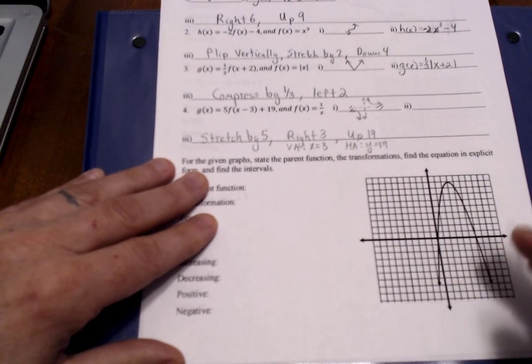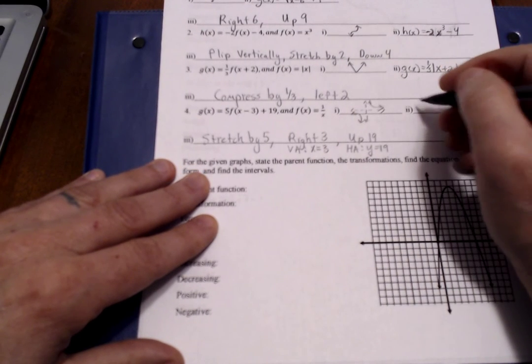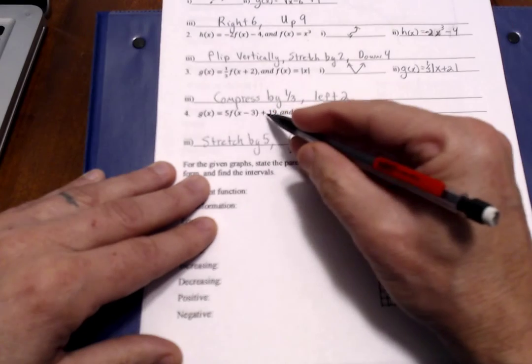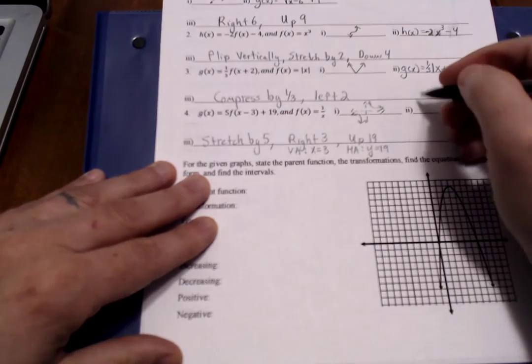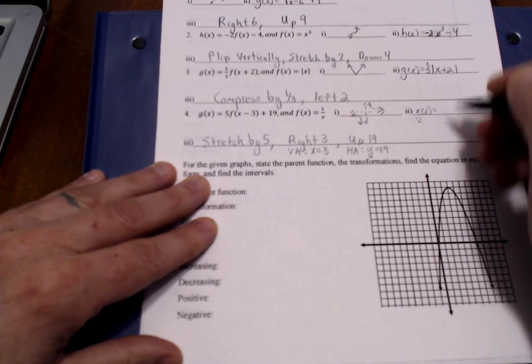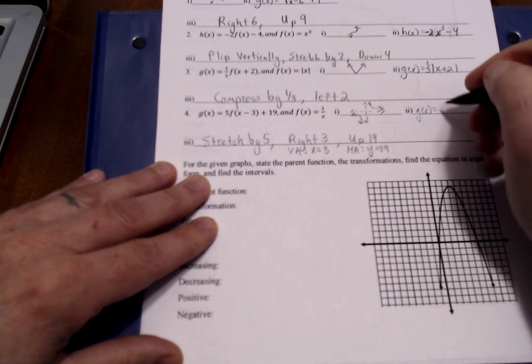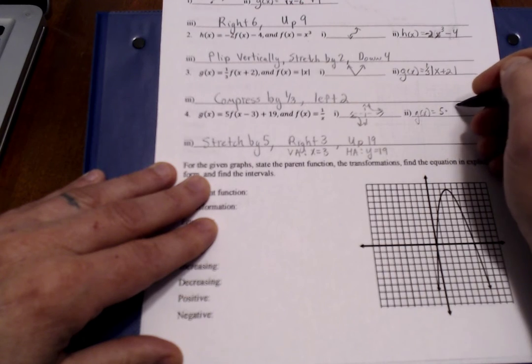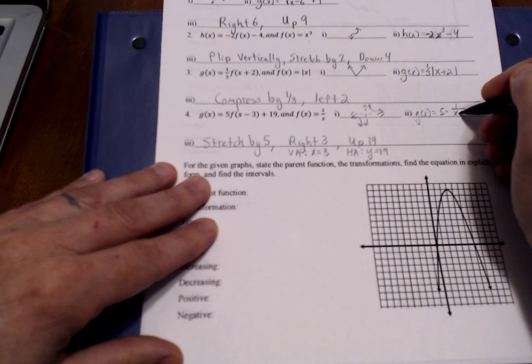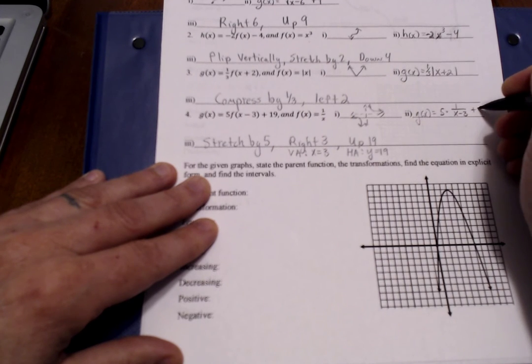Now, if I were to write this in transformation form, in explicit form, because it's already in function form, I'm going to write g of x is equal to 5 times 1/x minus 3 plus 19.